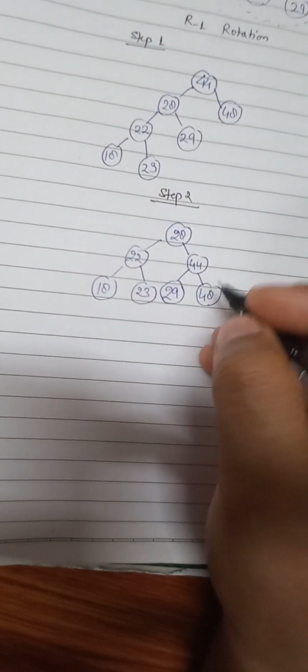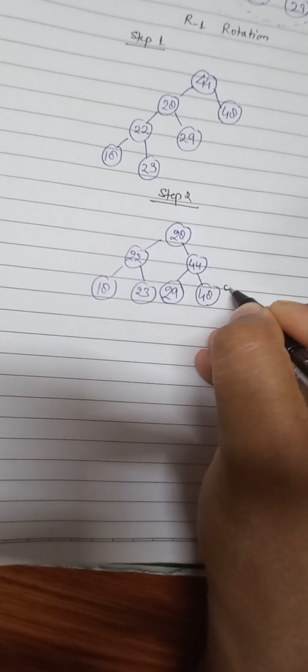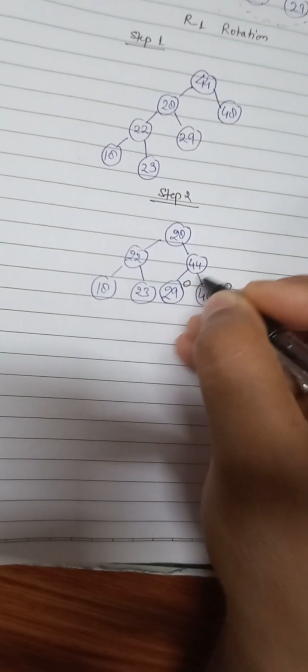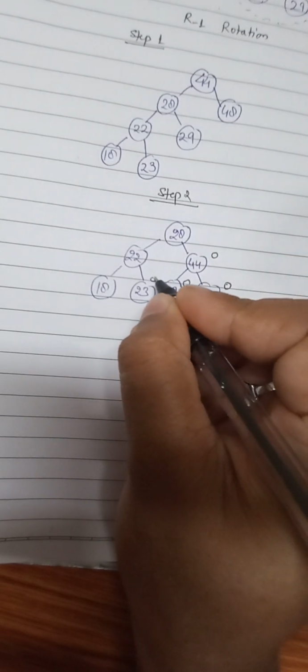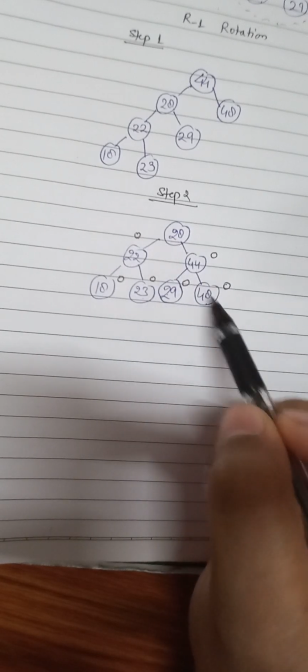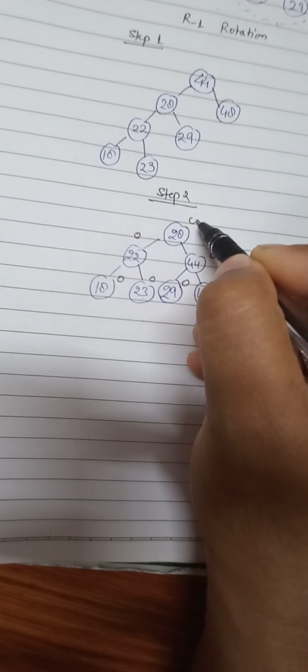Now we will see the balancing factor. 48 there is no child, so 0. 29 there is no child, so 0. 44 one child on left hand side, one child on right hand side, so plus 1 minus 1, 0. 23 there is no child, so balancing factor is 0. 18 there is no child, so balancing factor is 0. 22 one child on left hand side, one child on right hand side, so plus 1 minus 1, balancing factor is 0. 28 2 levels on left hand side, 2 levels on right hand side, so plus 2 minus 2, 0. So its balancing factor is 0.